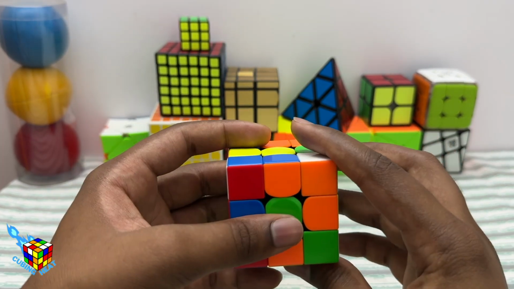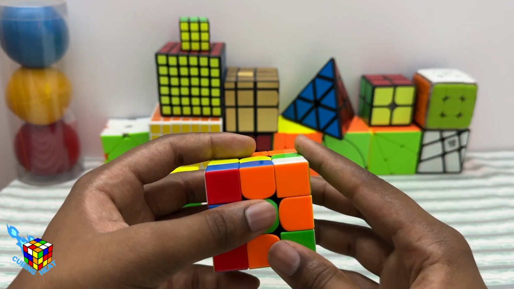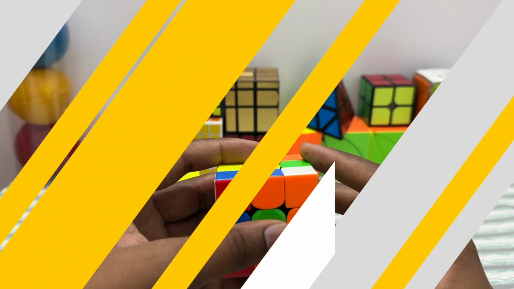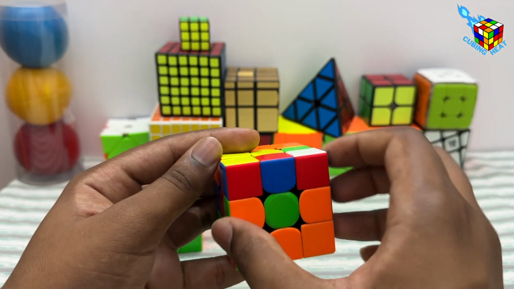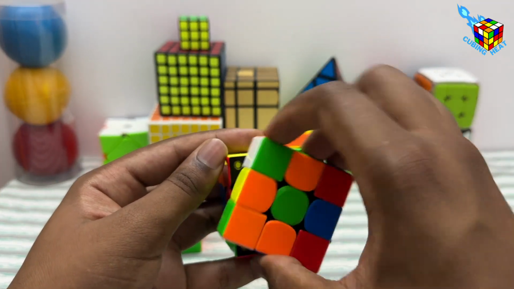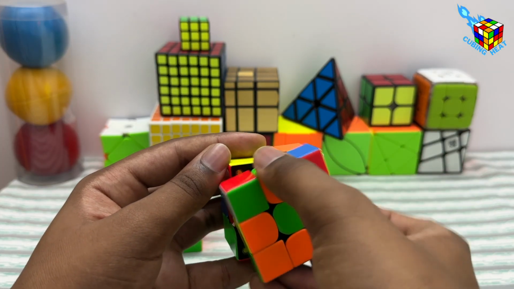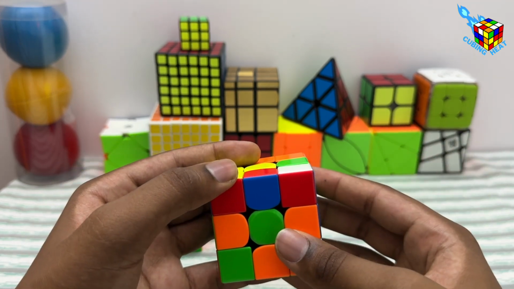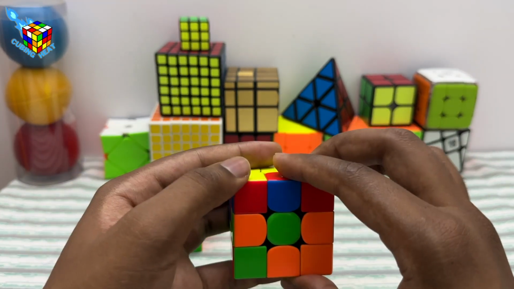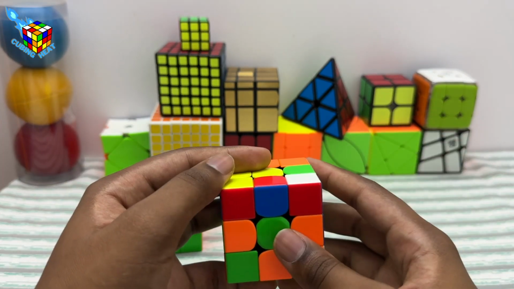I would like you to pause the video now and practice F, F prime 5 times. Great. Just to recap, F goes clockwise as you screw it close, and F prime goes counterclockwise as you unscrew the cap. Perfect. Now let's move to the next side. If at any point you're not sure of any of these sides, please rewind the video and revisit the particular concept.